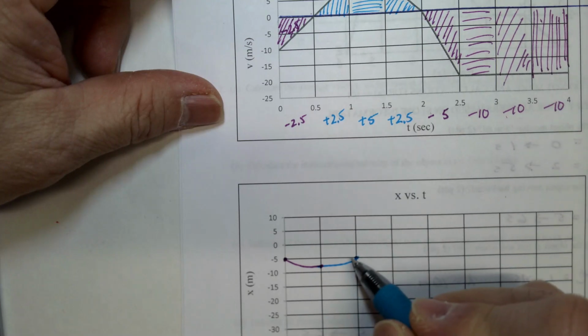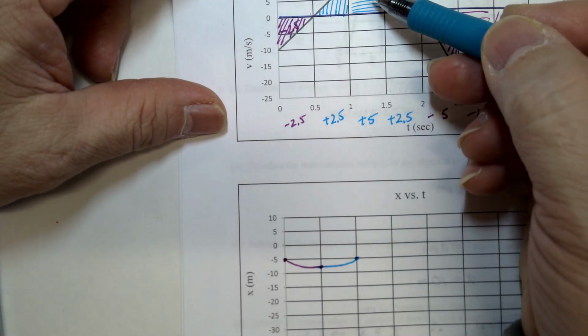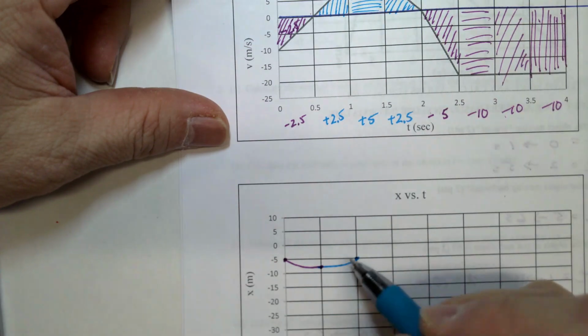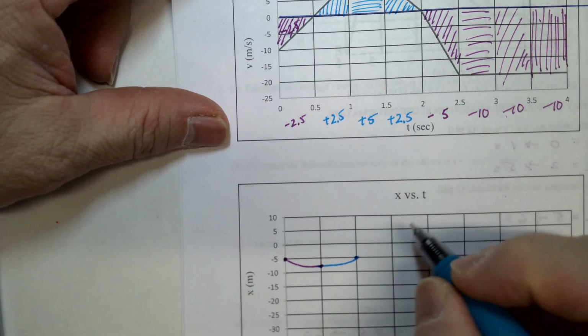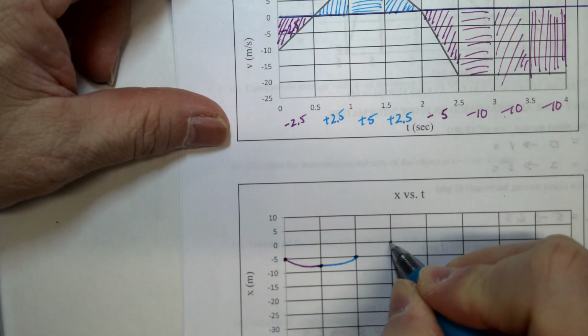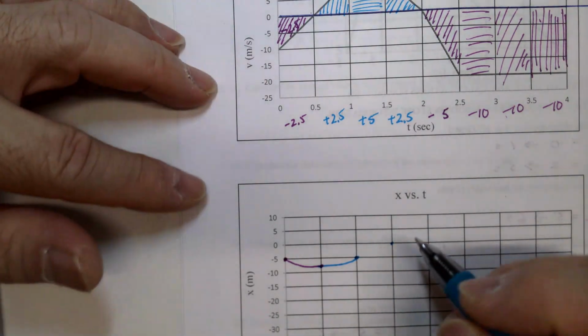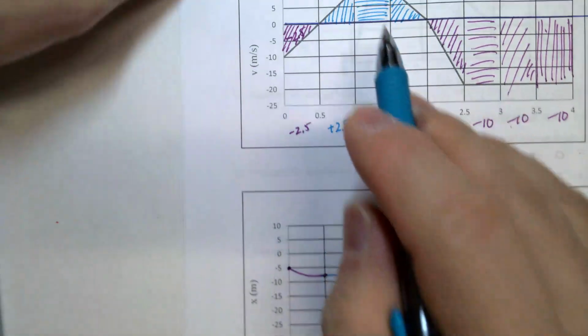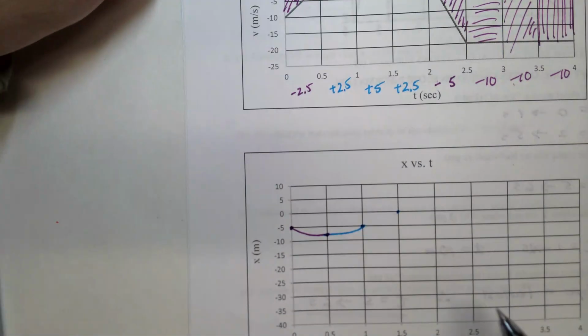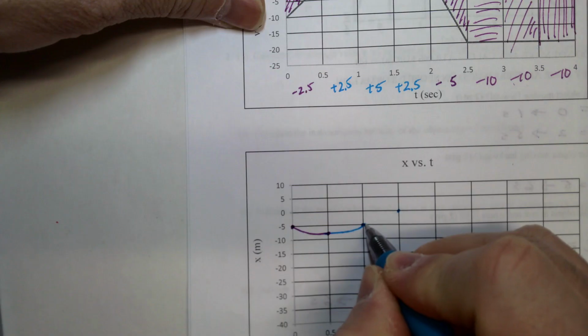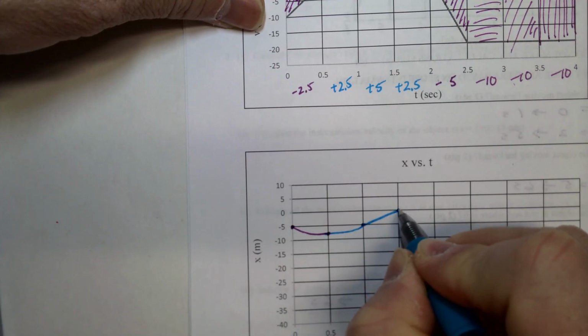Then from here I go 5 meters in the positive direction. So from -5 I go 5 meters in the positive, so I end up at 0. And this one should be a straight line because it is a constant velocity. Right, so straight line, like so, linear graph.